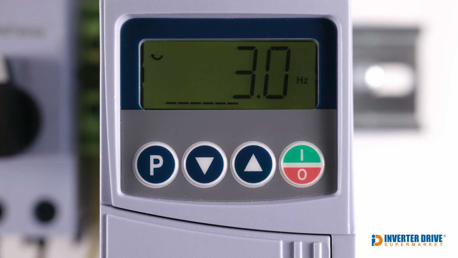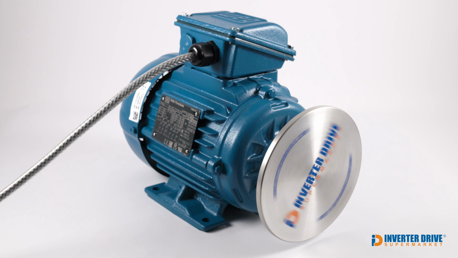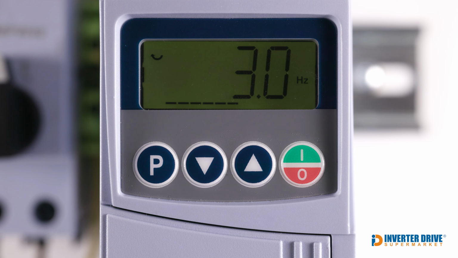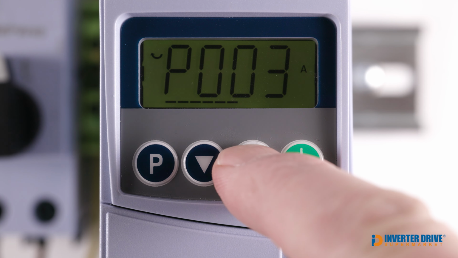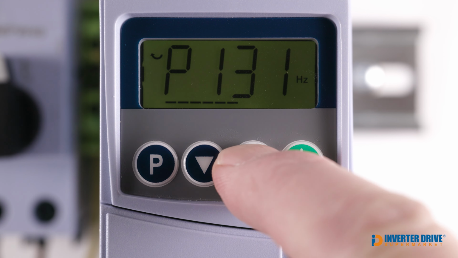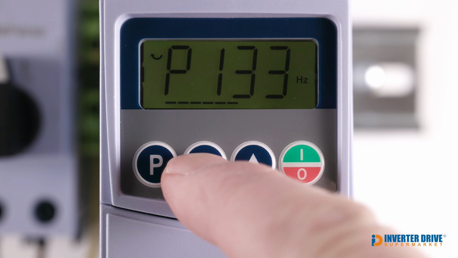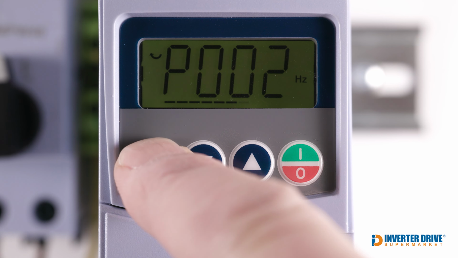This is the minimum frequency, meaning that the inverter won't run the motor at a speed lower than this, and it can be set in P133. To set this value, press P to access the parameter list, use the up key to select parameter P133 and P to select the value. In my view, 3 Hz is a sensible value for minimum speed, rather than 0, as it should be obvious when the motor is running and when it's stopped, so we'll leave it as it is and return to P002.